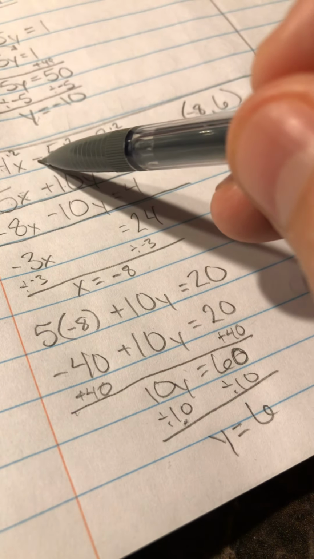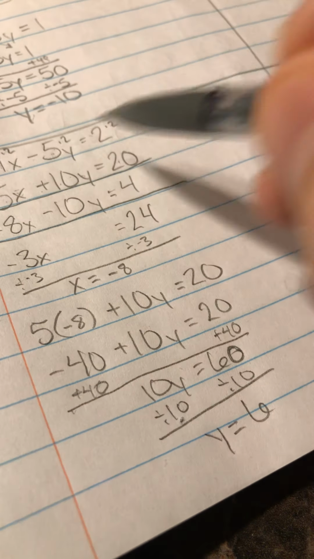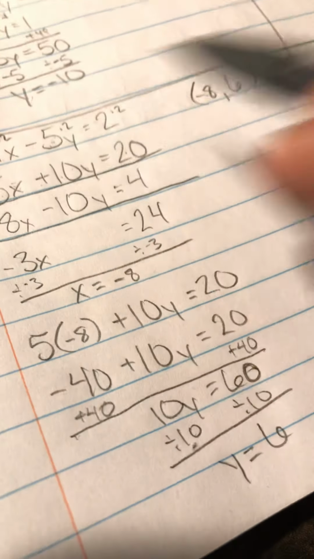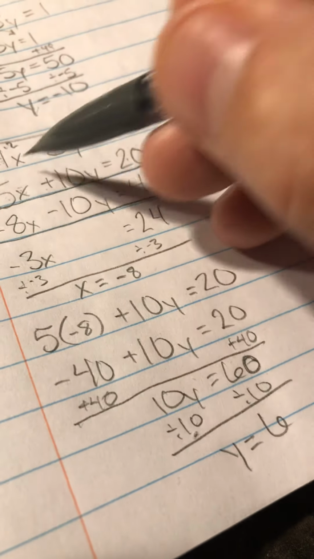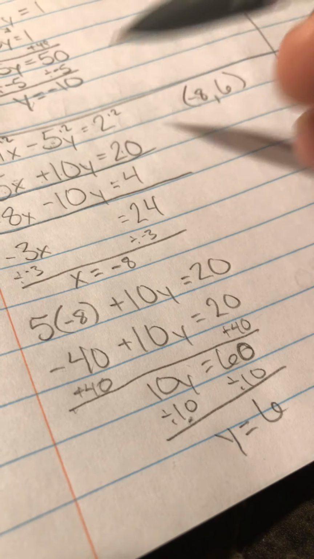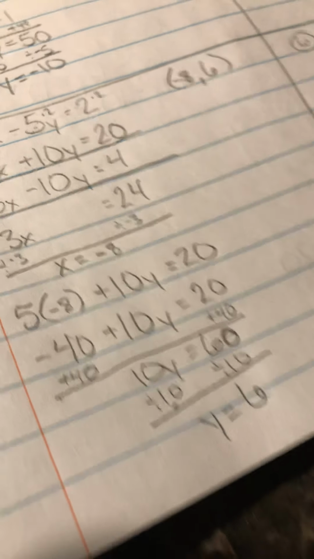And then we have negative 5 times 6, which is negative 30. So we're going to do 32 minus 30, and that equals 2. So you plug it into both. If it works for both, then you made sure you got the right answer.